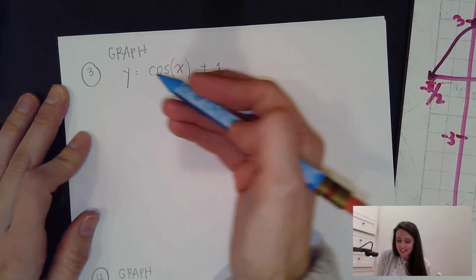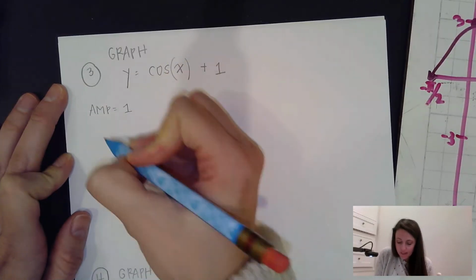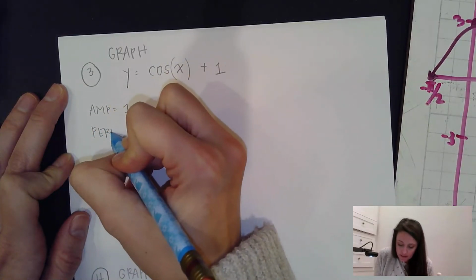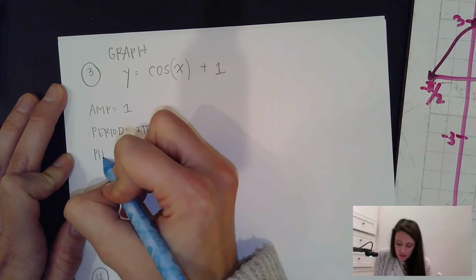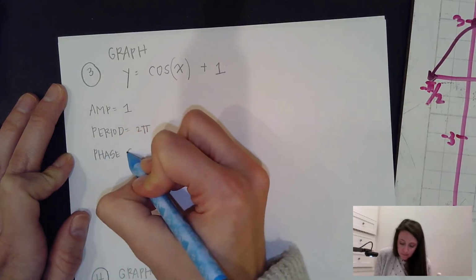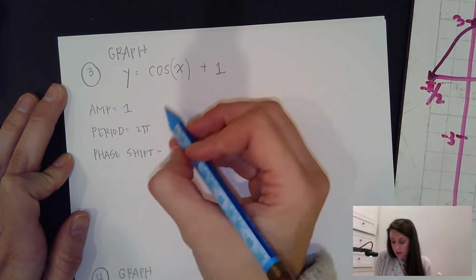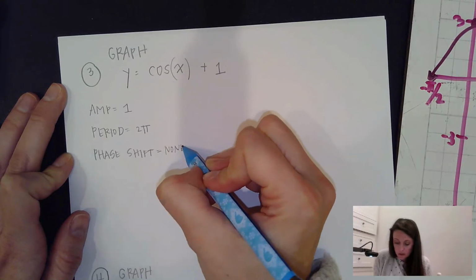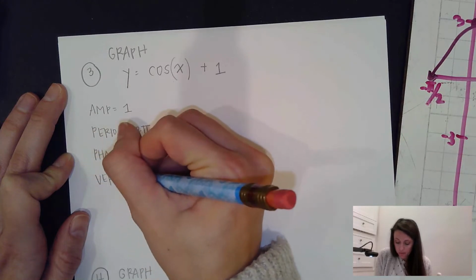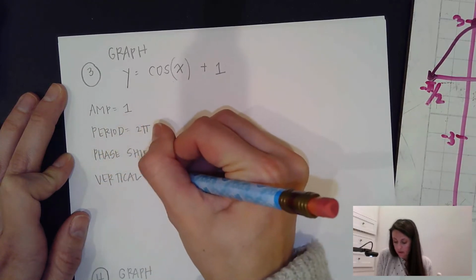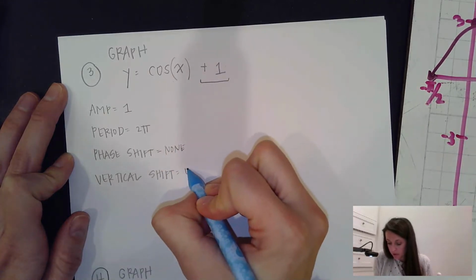All right, so if I wanted to graph this, the amplitude here is just a 1. The period is 2 pi. The phase shift is nothing because there's nothing inside here, so no phase shift. But I am going to have a vertical translation, a vertical shift. So this +1 on the outside here means that I am going to shift up 1.